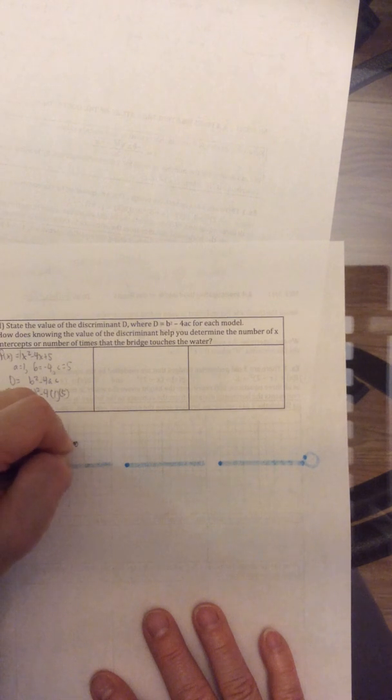Okay, so since D is negative, therefore there are no roots, so the bridge doesn't touch the water.